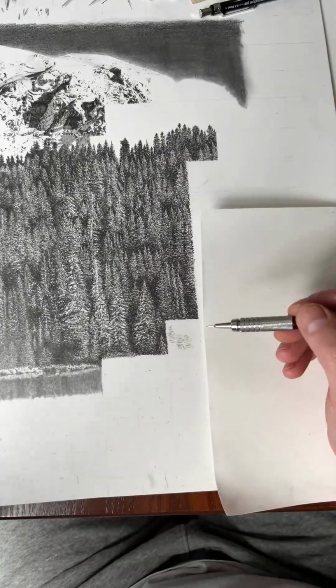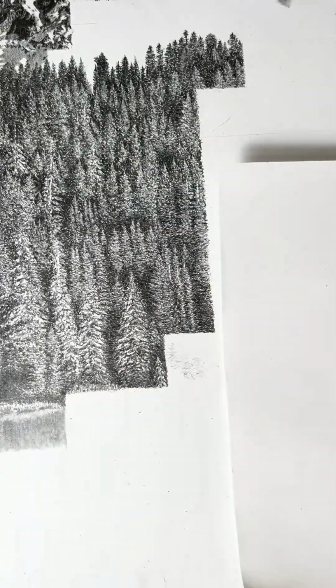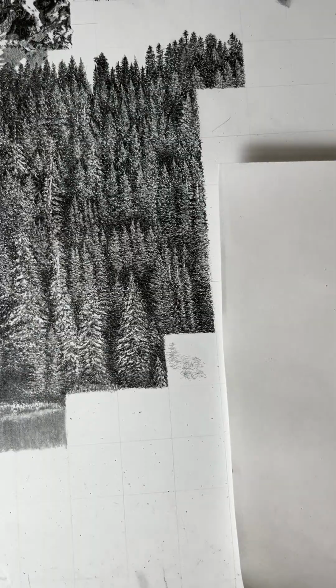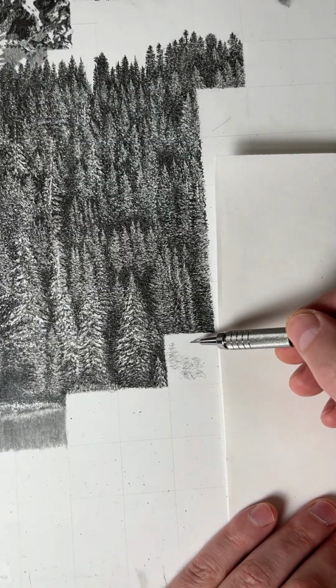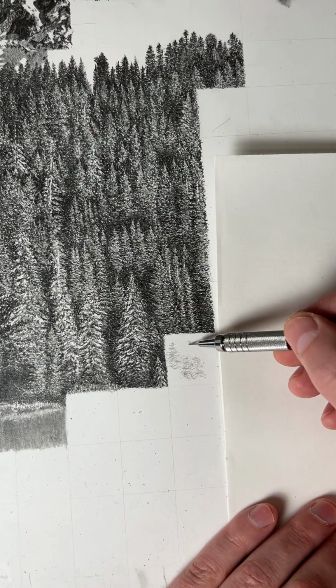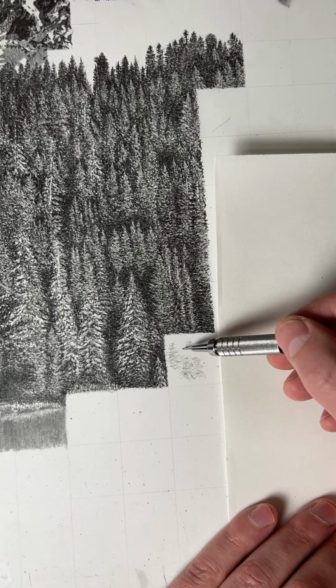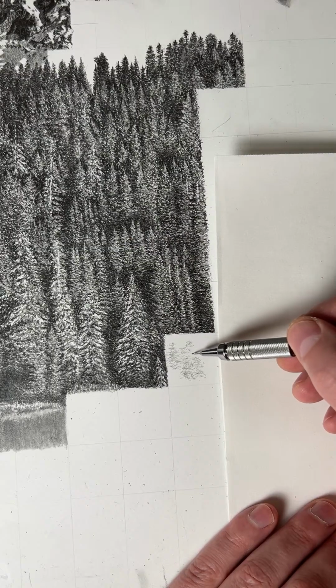Let's get a little wide here. Yeah, that's fine. This kind of just disappears into something here. And then there's some random marks. It's kind of nice when you just have random tree textures in here.